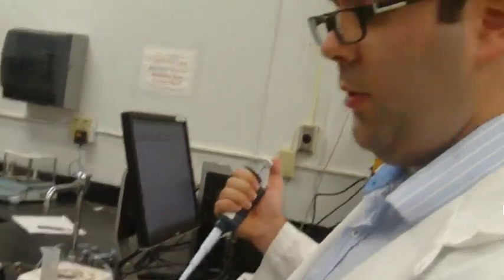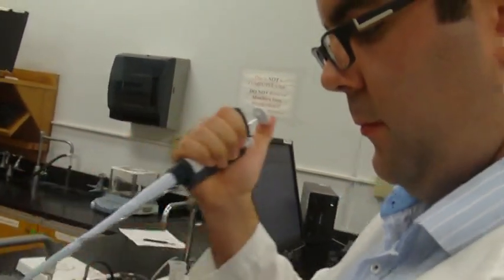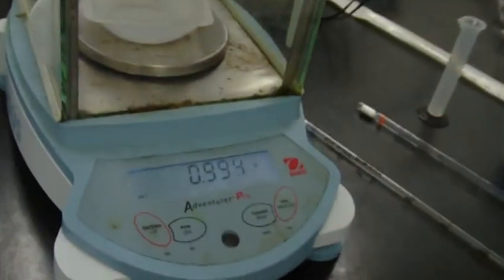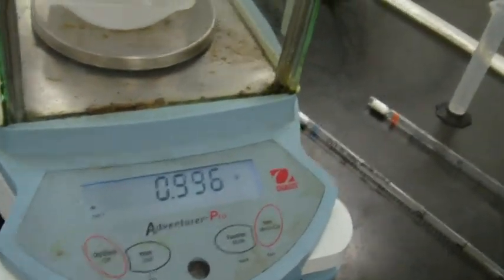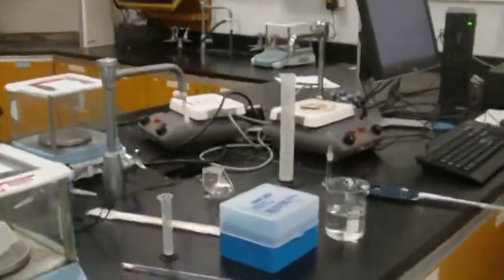Then we will be doing this 2 more times. So this is the third measurement, right? Third attempt? Fourth. This is the fourth. Fourth and final. .996. Great.